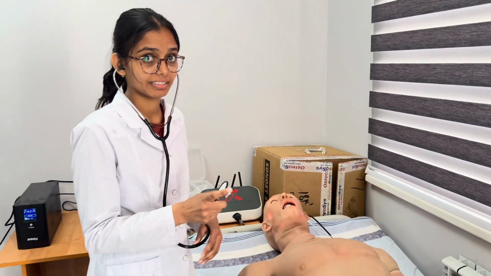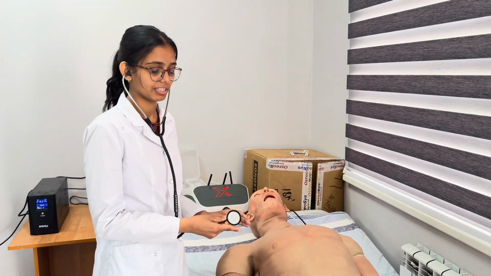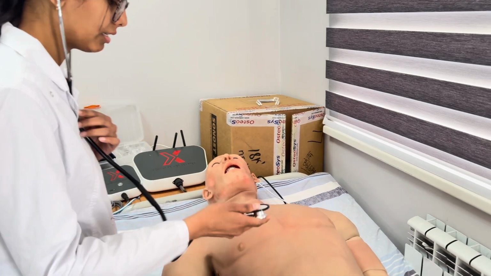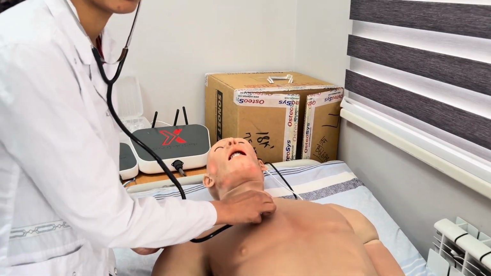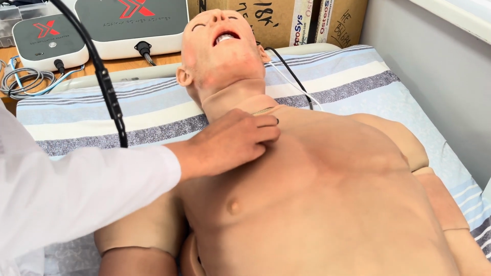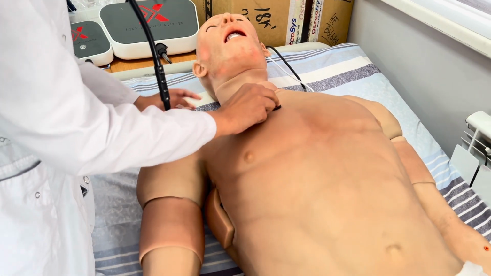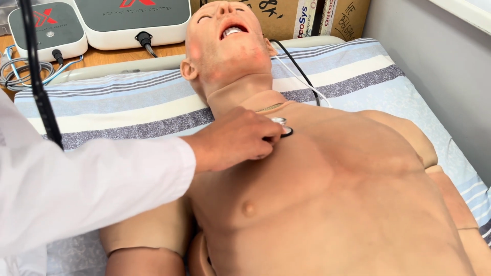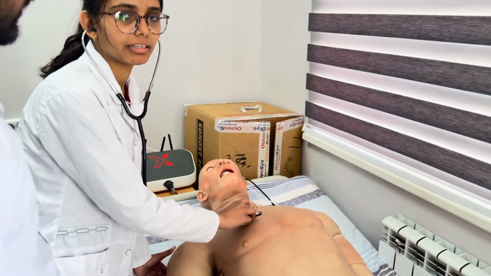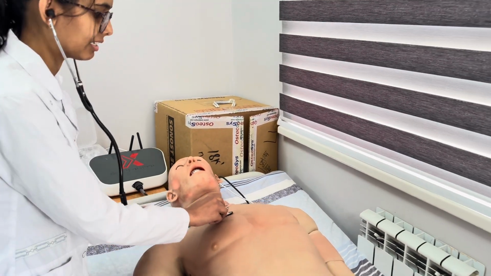So there are 5 points of auscultation. In the second intercostal space there are 2 points. On the right side of the sternum, in the second intercostal space, is the aortic point. Here we can hear a pathological sound in pathological conditions.